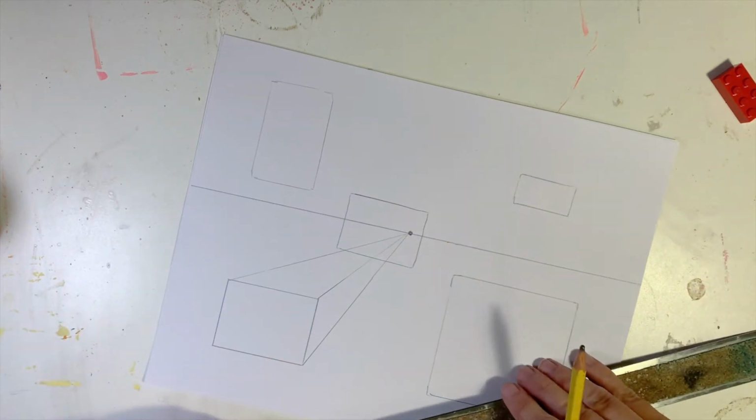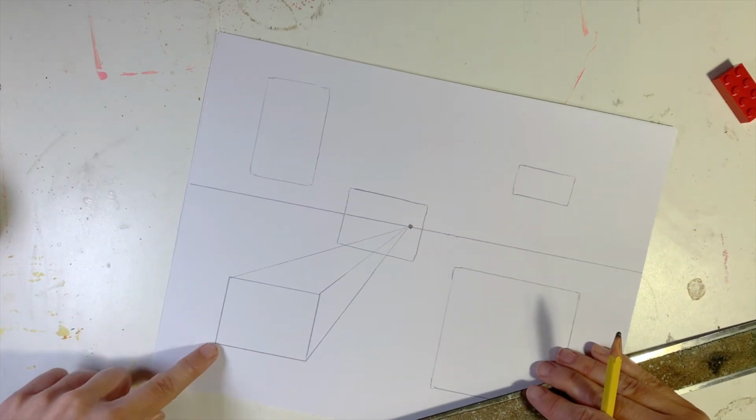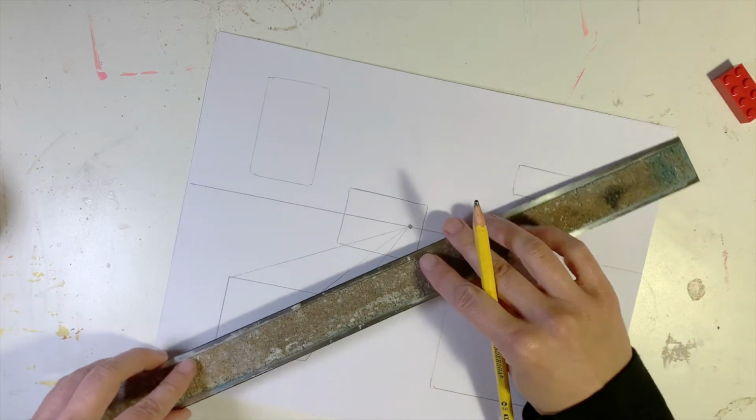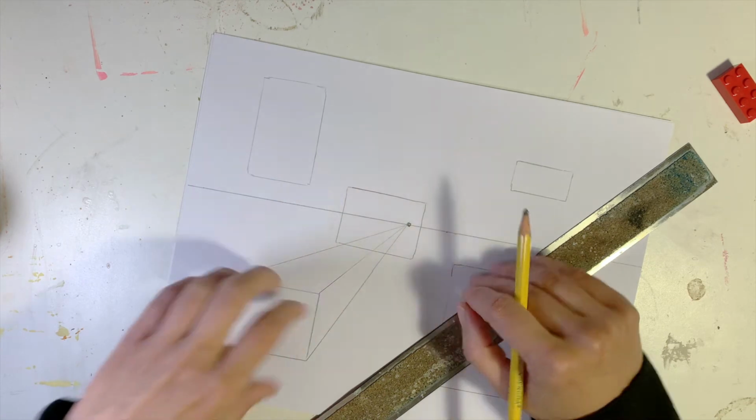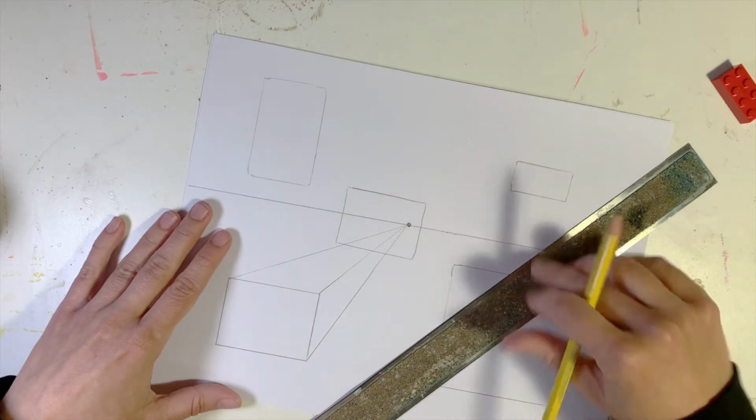So I'm not going to draw the line from that corner because I wouldn't be able to see that if the box wasn't see-through.